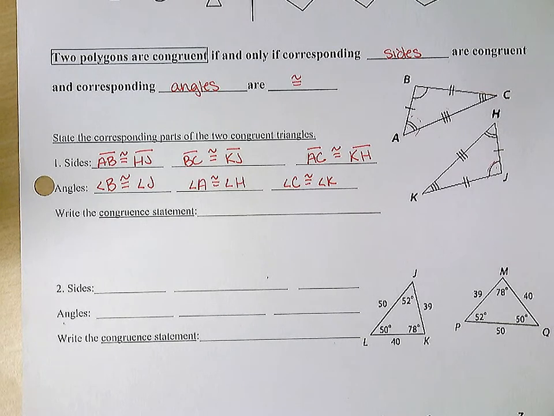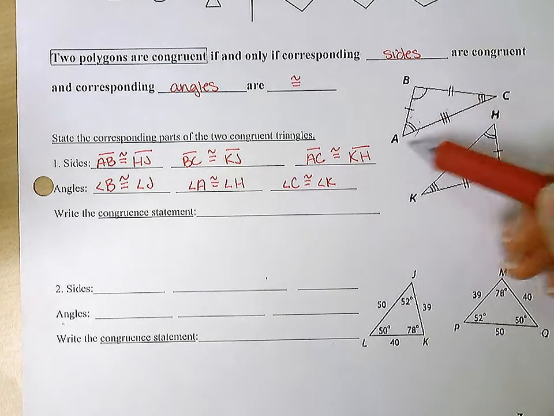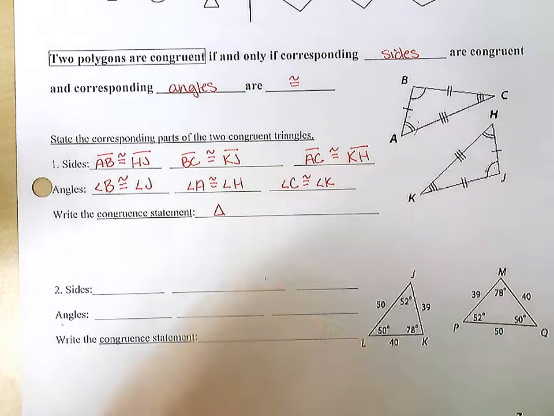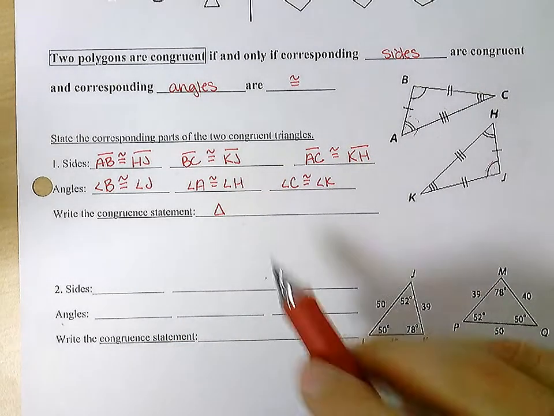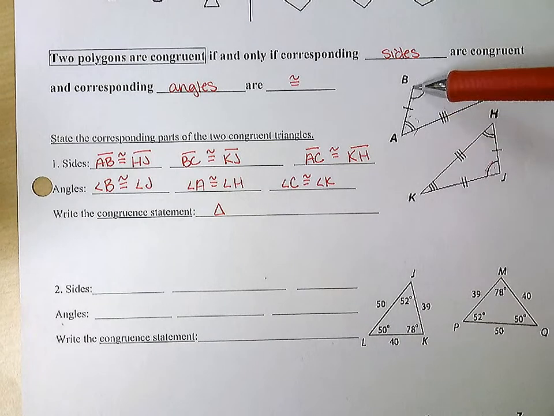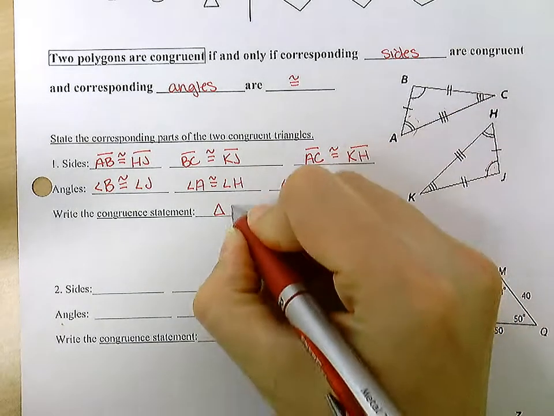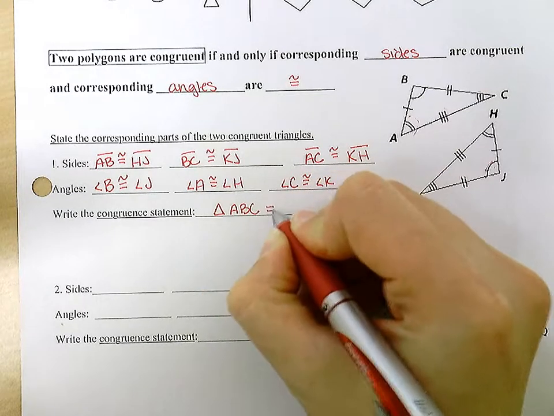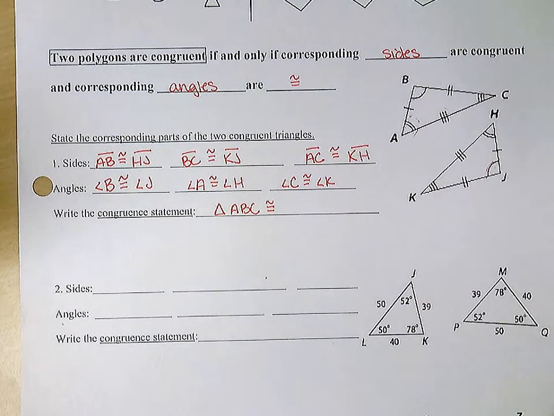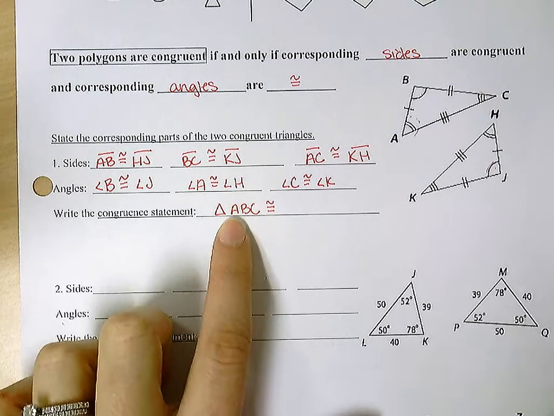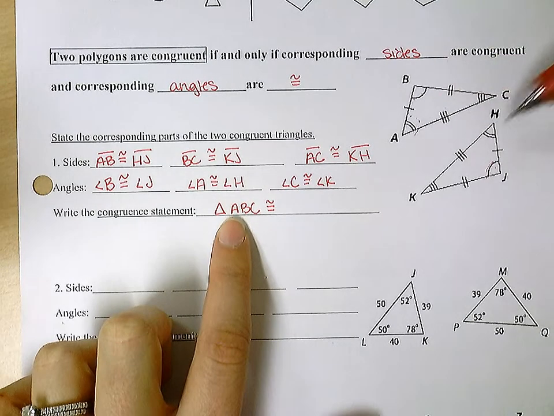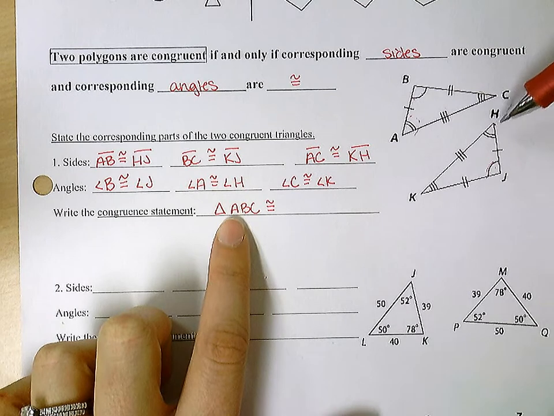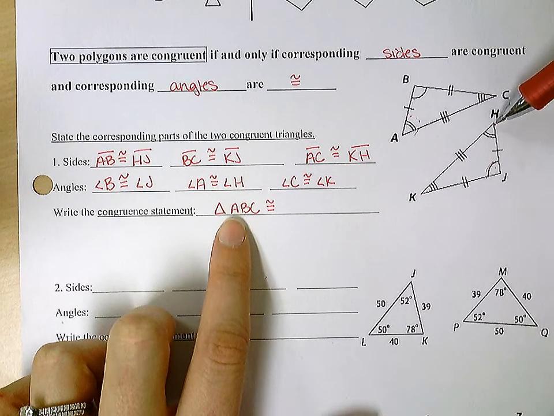All right, next I want to write a congruence statement. Okay, so for my first one, these are triangles. Okay, so I am going to label these as triangles. Okay, my first triangle, I have triangle ABC is congruent to. Now this one, your order is specific. Since I started with angle A is congruent to angle H, right? So that means in my second triangle, I have to start with angle H.